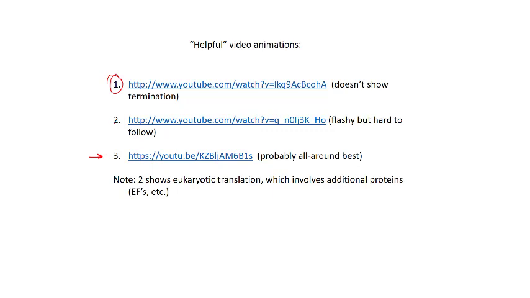It's worth mentioning that video 2 is actually showing eukaryotic translation, which is a lot more complicated. Eukaryotic translation, as opposed to bacterial translation, involves a lot more proteins and different enzymes, whereas in bacteria everything is simple and economical. You just have your ribosomes and there's not much more on top of that.